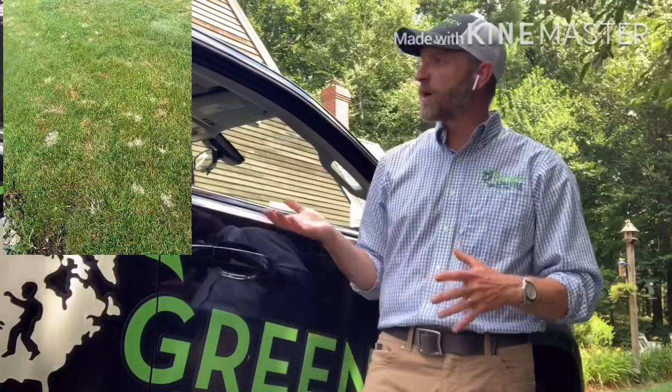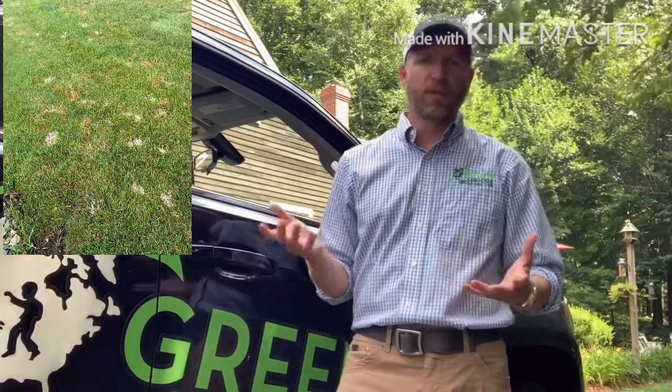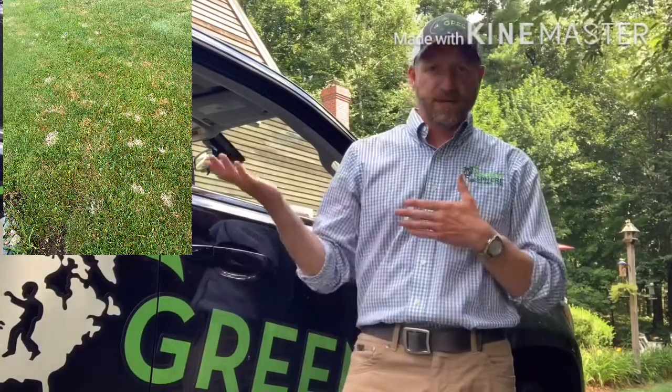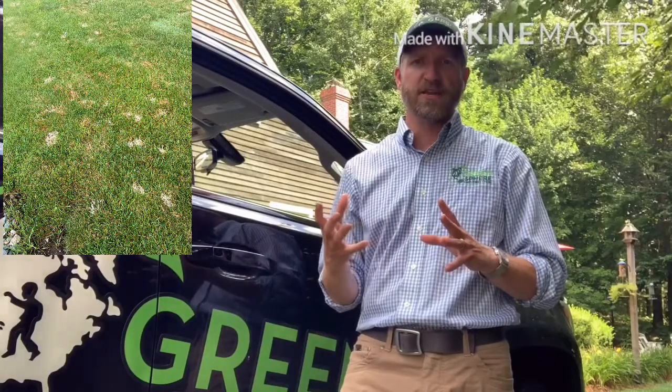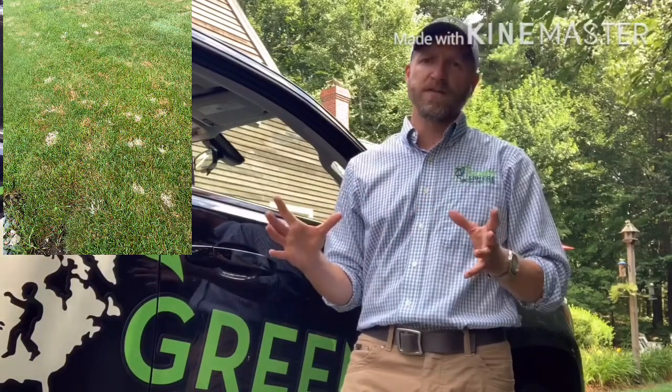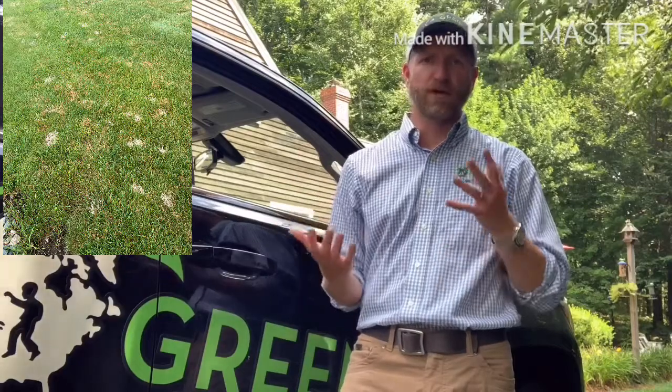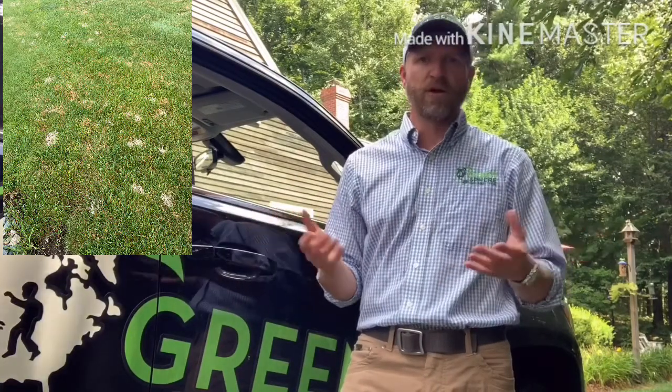Now, this second one here is red thread or pink patch. This picture again is in the morning. That's the mycelium that you see on it that looks white and cottony. As this dries out throughout the day, the blades are actually red or pink. That's why it's called red thread or pink patch.